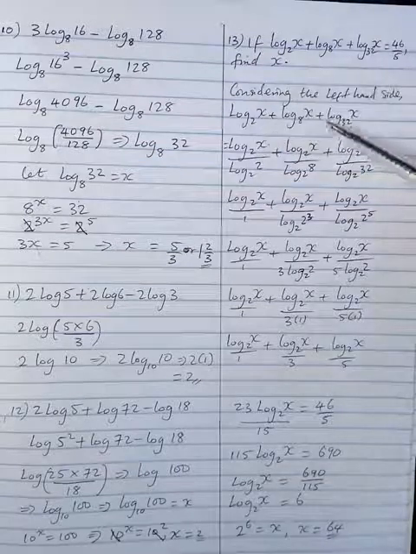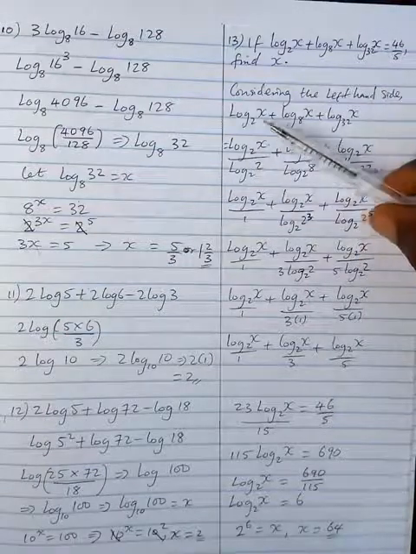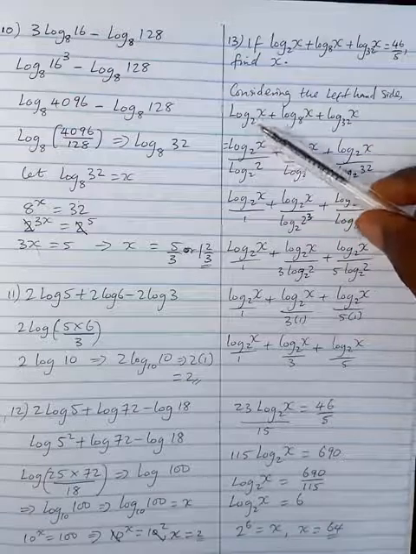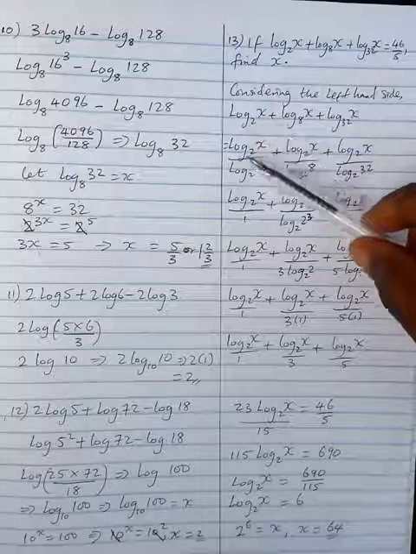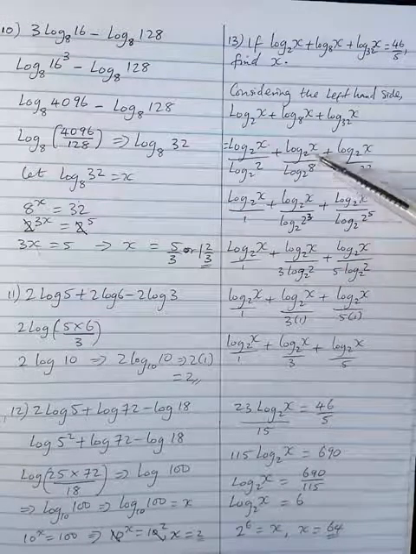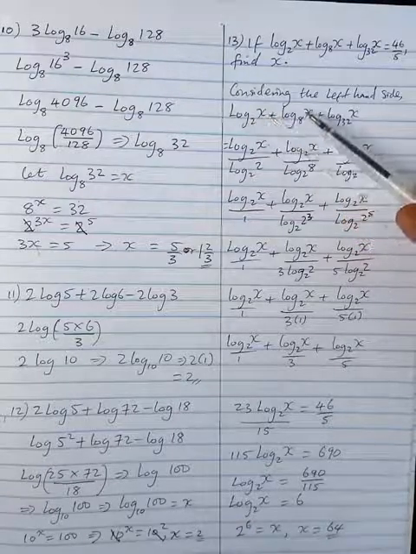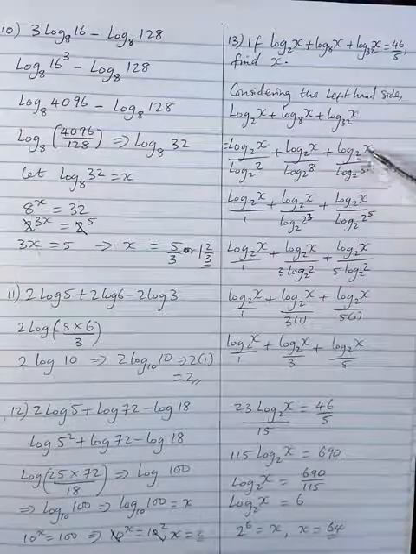Under the base changing law, we make sure that all of them have the same base, and it is advisable for all of them to have the common base 2, the smallest base. Now, when you change the base for all of them, the division side will have these 2 as its number. This one will become log s base 2, and this one will also become log s base 2 on the upper part.